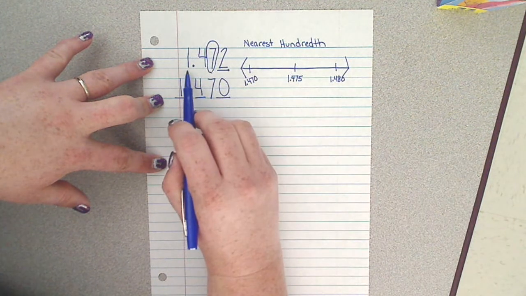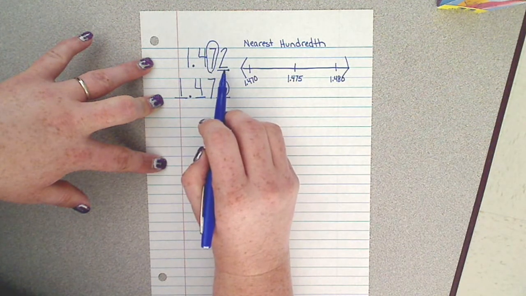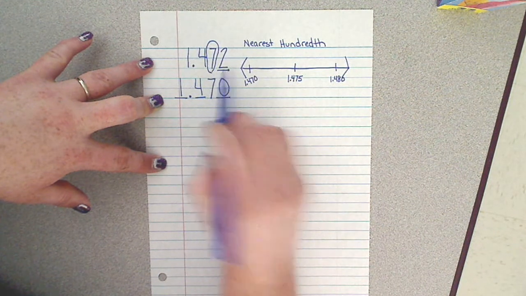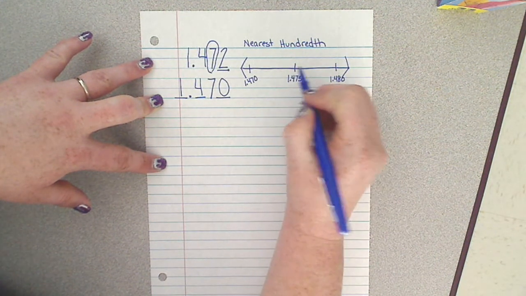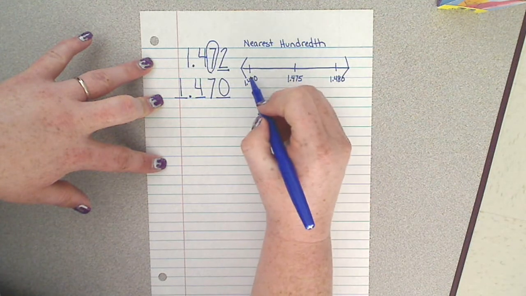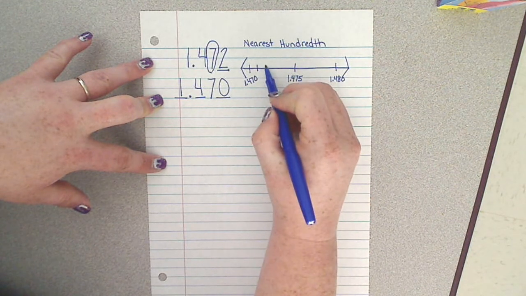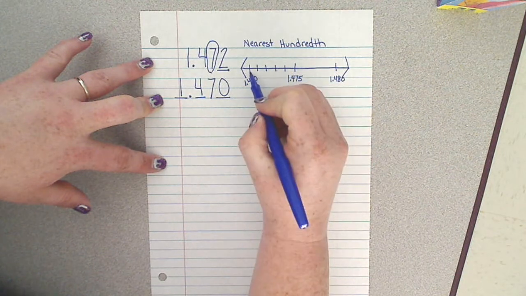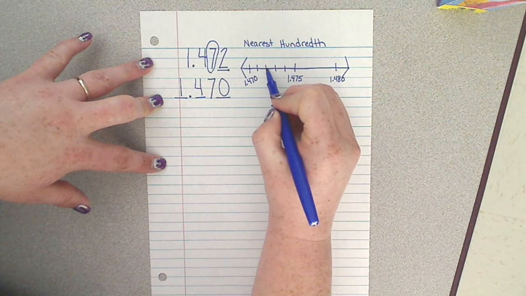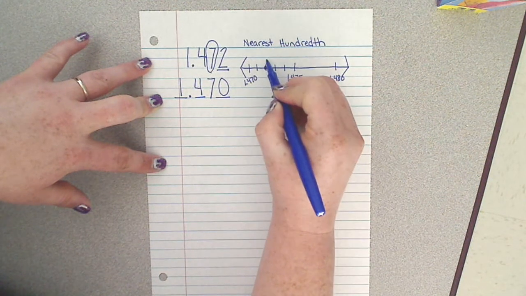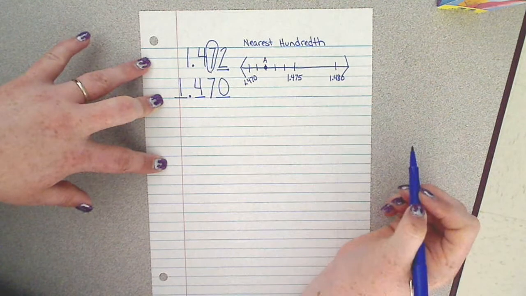Now, my number is 1 and 472 thousandths, which is before our midpoint. I'm going to put it, let's see here, 70, 71, 72, 73, 74. So there's 1 and 471 thousandths, 1 and 472 thousandths.